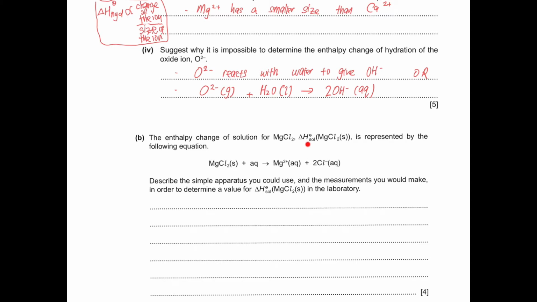for magnesium chloride. Describe the simple apparatus you could use and the measurements you would make in order to determine a value for delta H solution of magnesium chloride in the laboratory. So before we write down the answer, let us talk about the process of doing this.